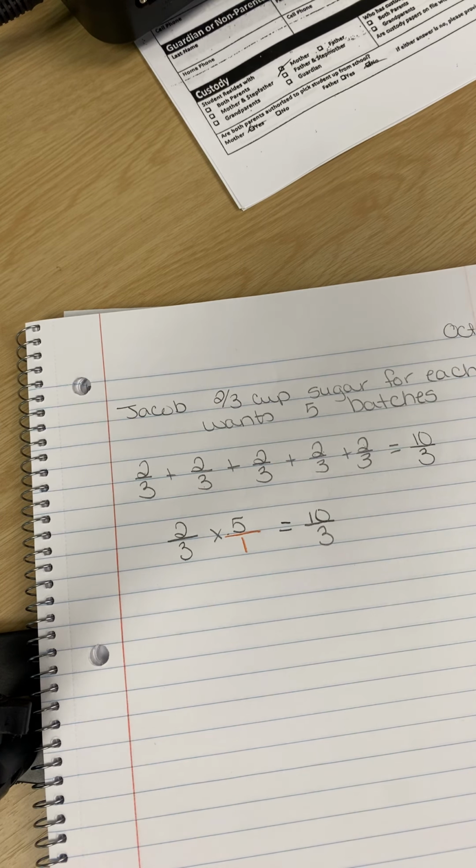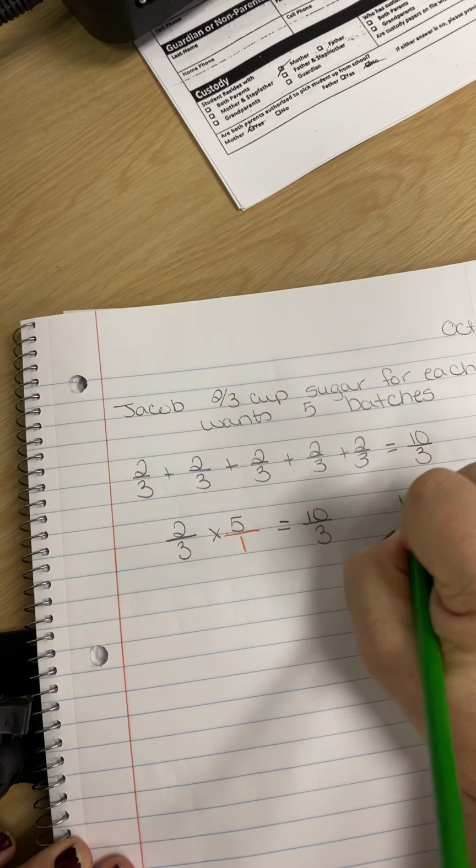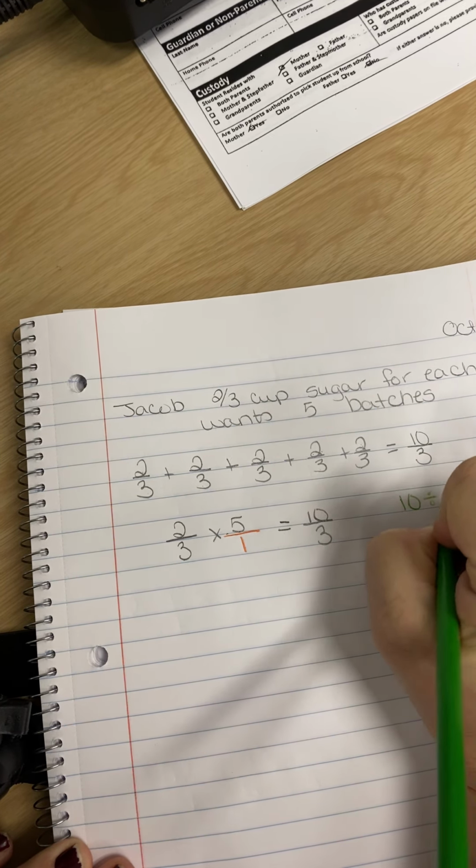So you absolutely get the same answer. However, that's an improper fraction. So now you have to divide 10 divided by 3.